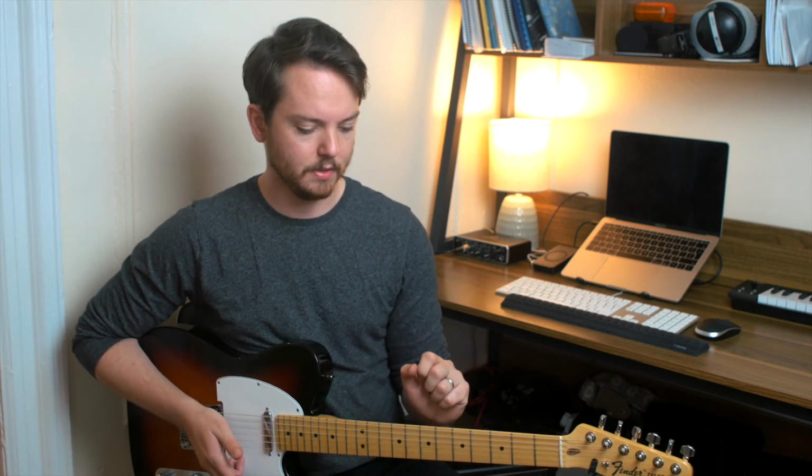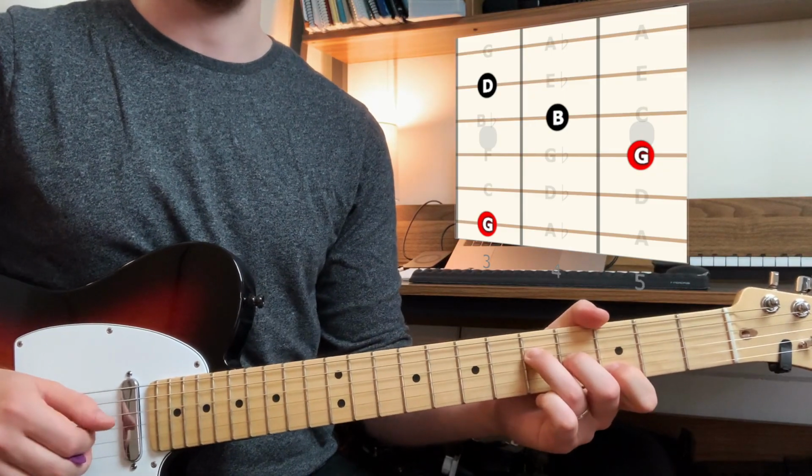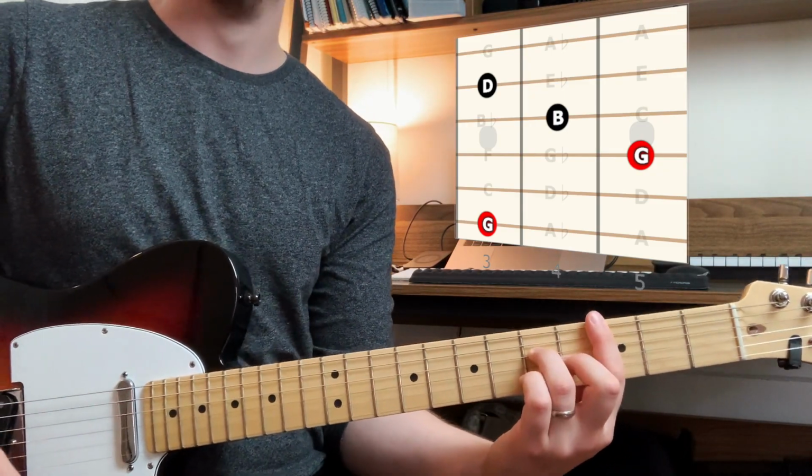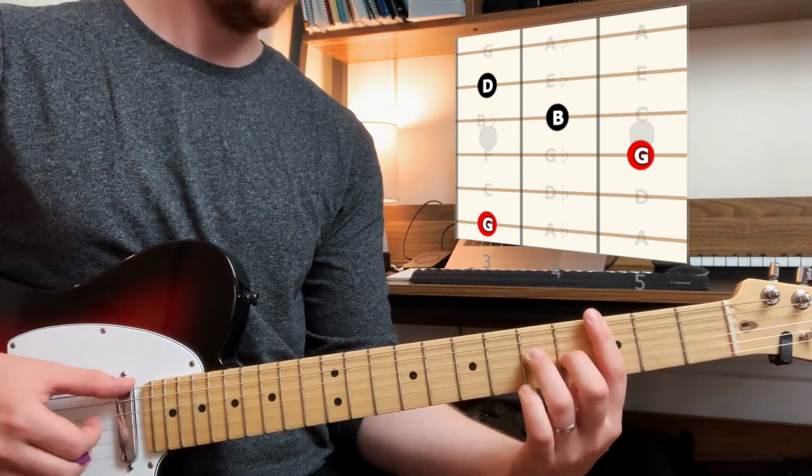But as you'll see later, it's hard to play all of these note doubled chords with all 6 strings. So for this, we're going to just look at the 6th string and then the 4th, 3rd, and 2nd. So that is our G major triad with the G note doubled.